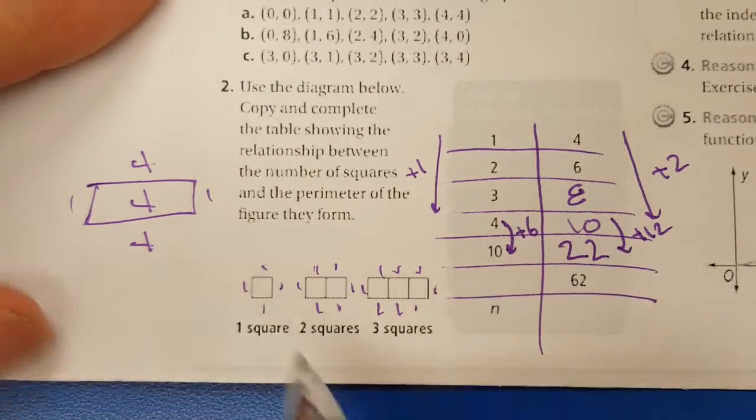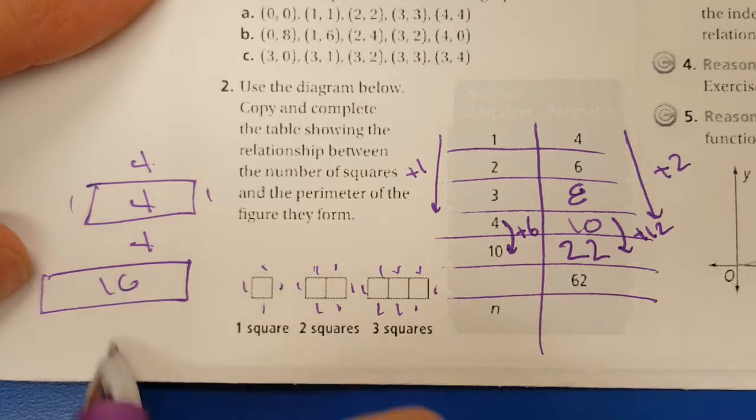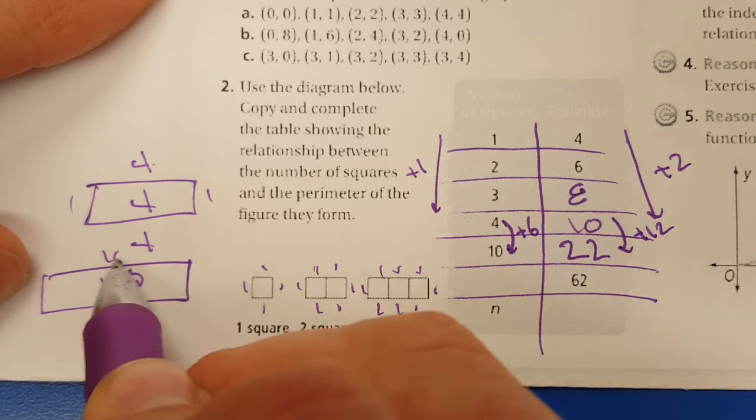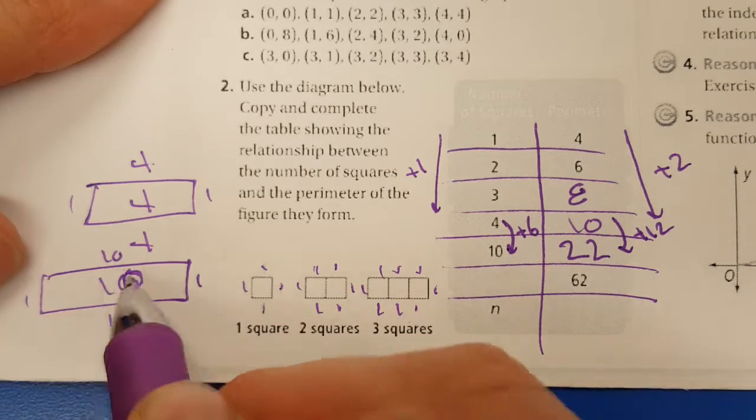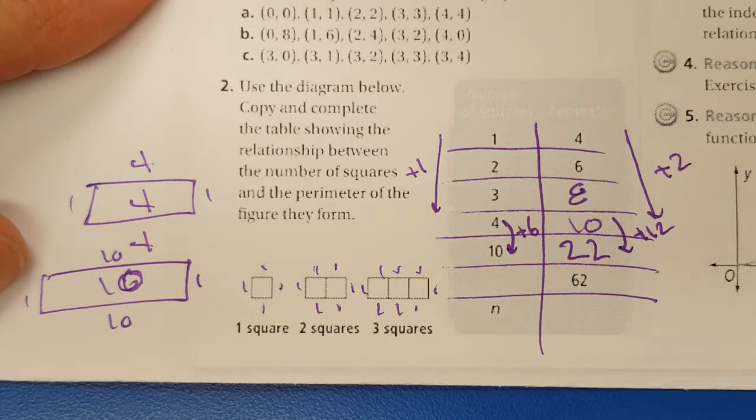Or I can draw a picture. If I had this pattern with 10 squares, I would have 10 on the bottom, 10 on the top. Make it 10, please. 1 and 1. 10, 21, 22. Okay, moving on.